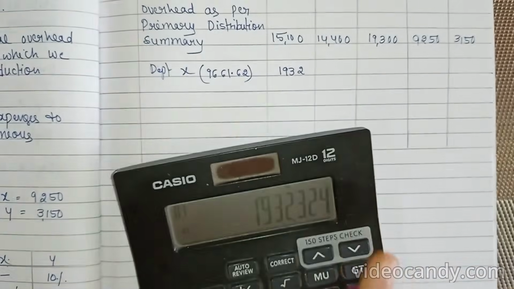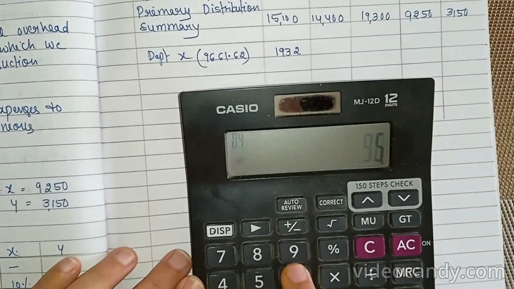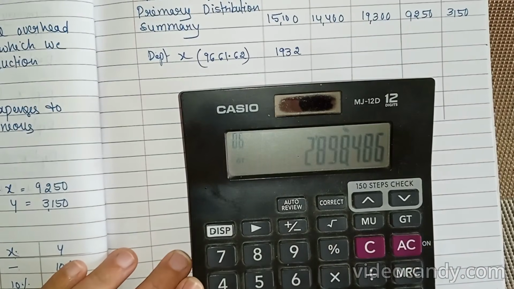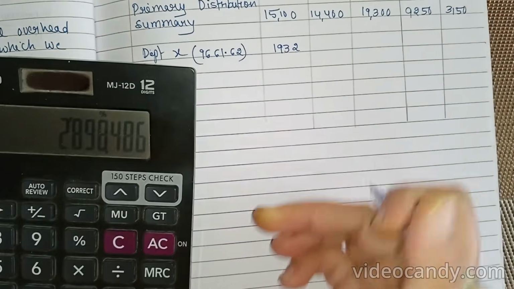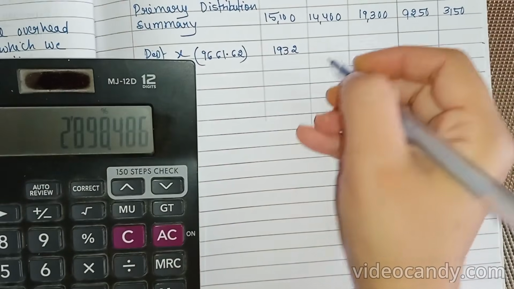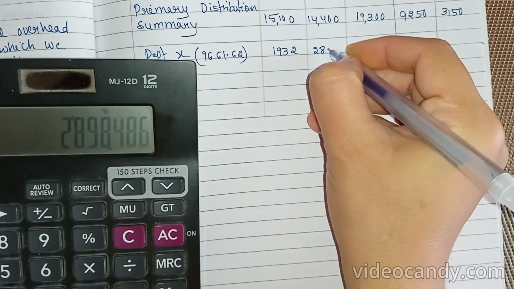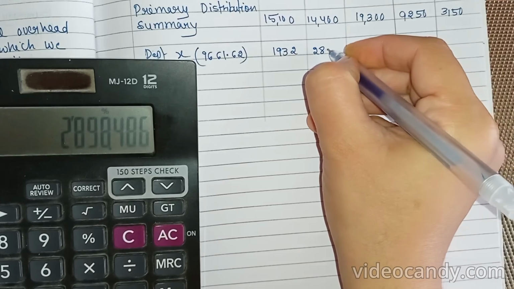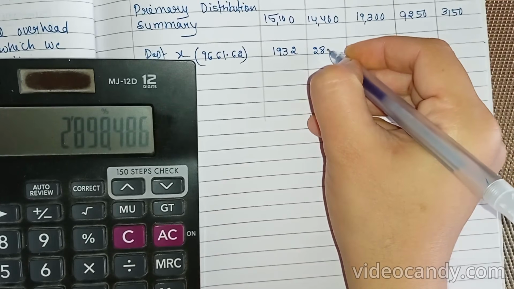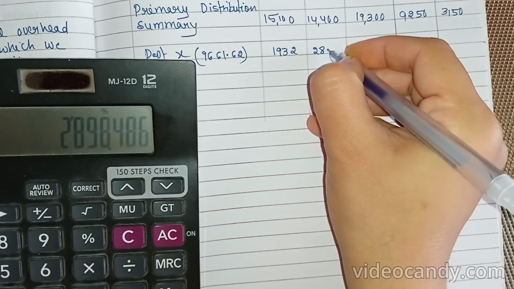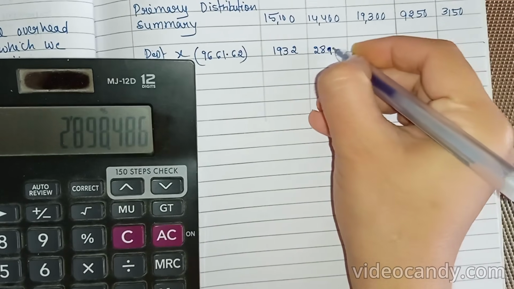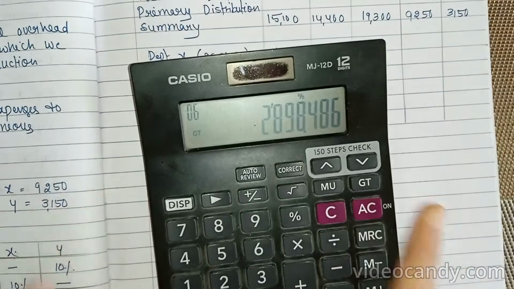Now let's calculate 9661.62 into 30% to B. That is 2898, right?